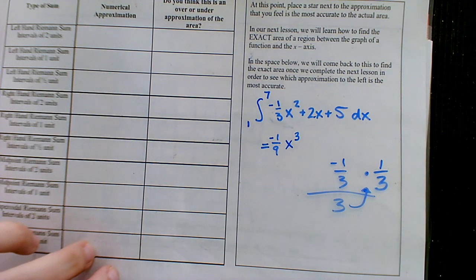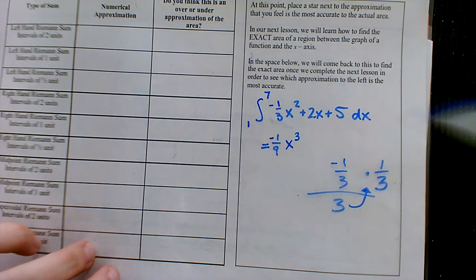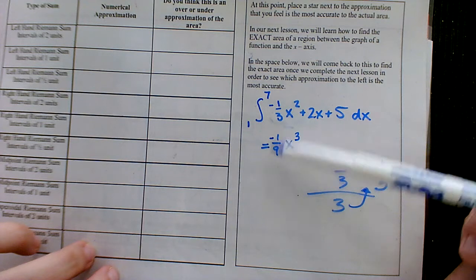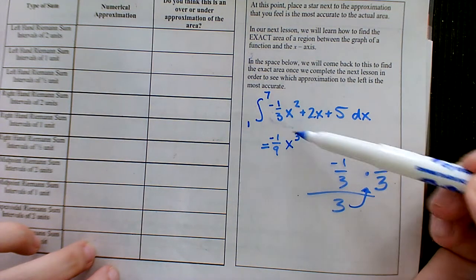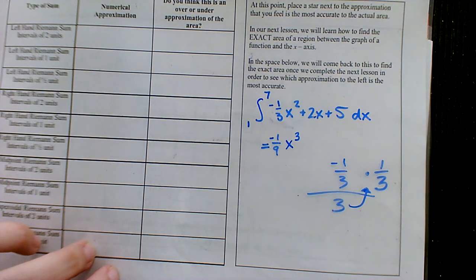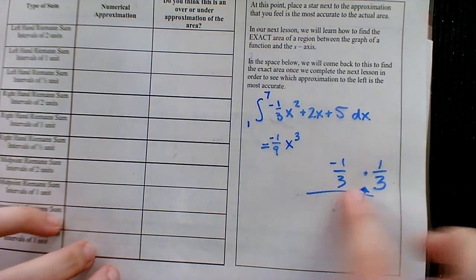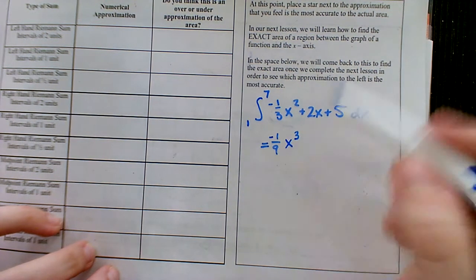You can always check your work. That's one thing with these antiderivatives. If you take the derivative, you should get this previous term. So if you did a derivative on this negative 1/9 x cubed, you should get negative 1/3 x squared. If you brought down the 3, did that power rule, you can always check your work. That's what's nice about these.